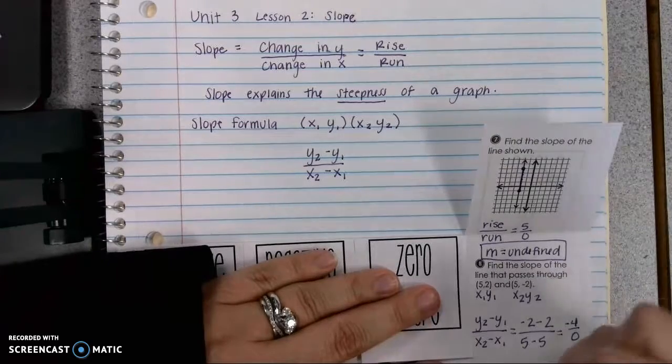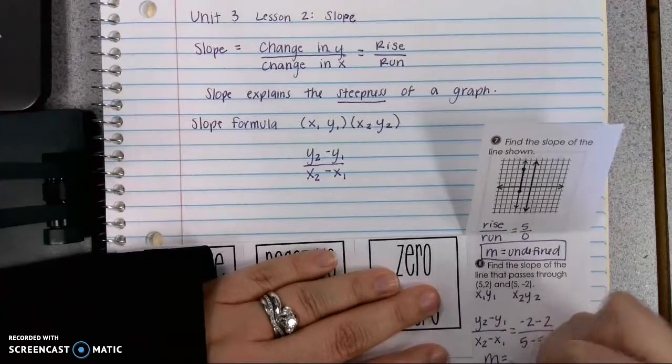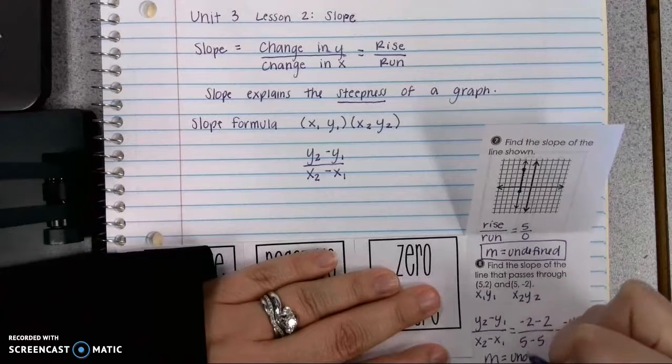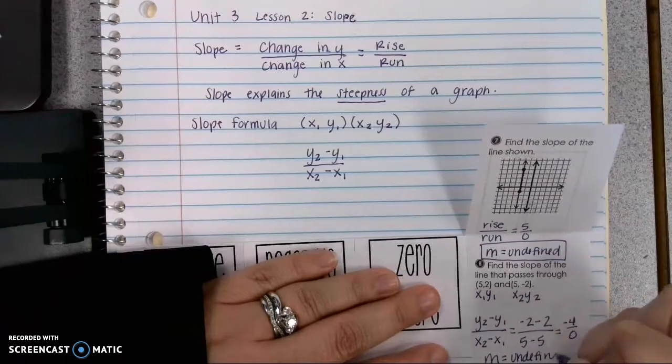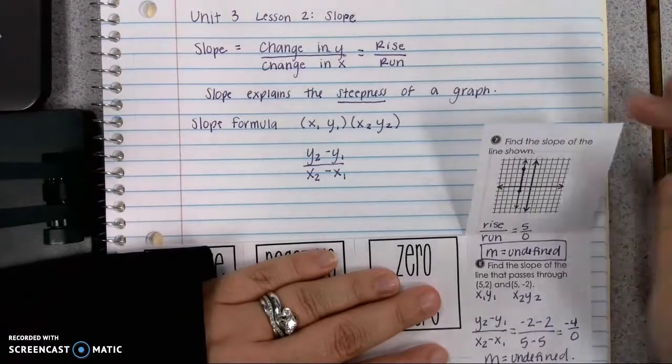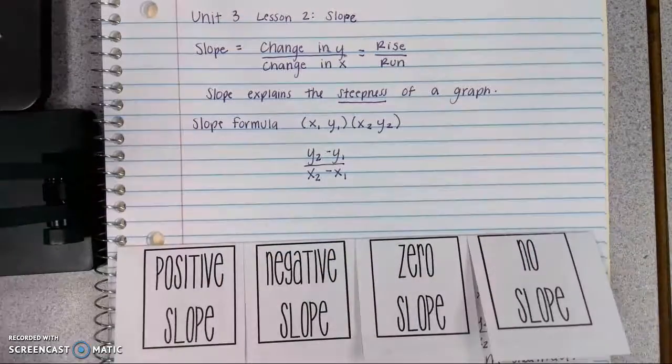Again, I have that 0 in my denominator. So my m, my slope, is undefined. Okay?